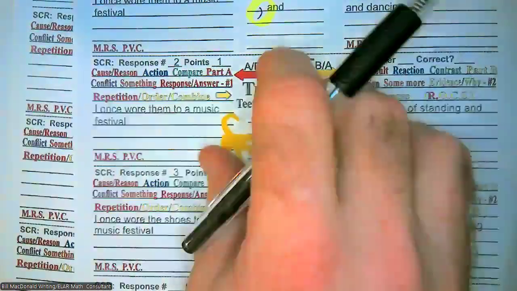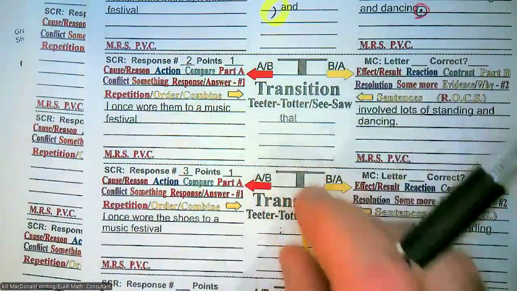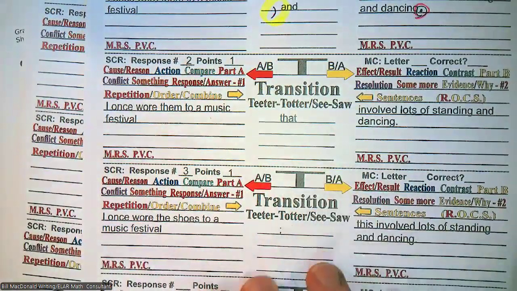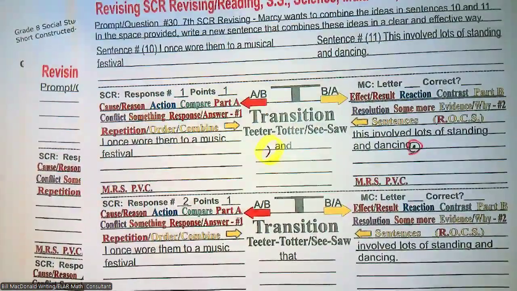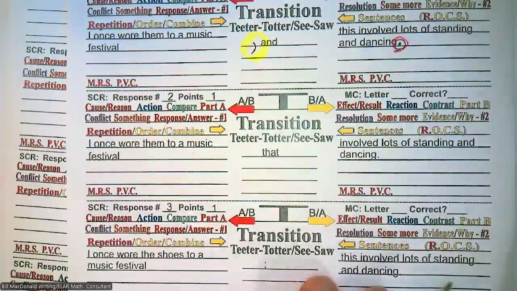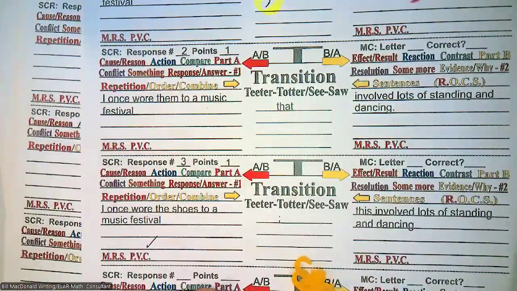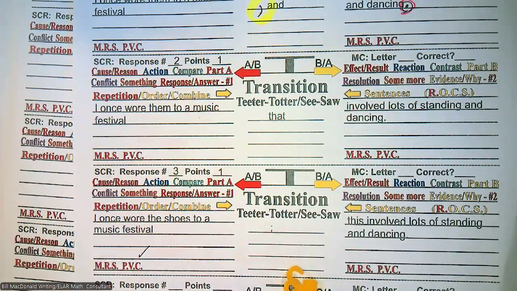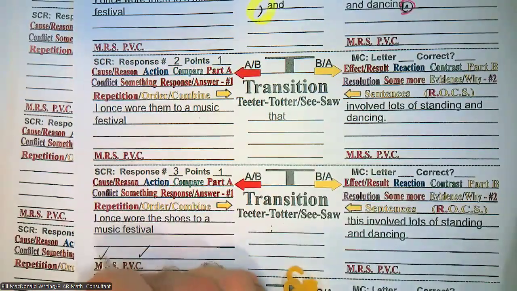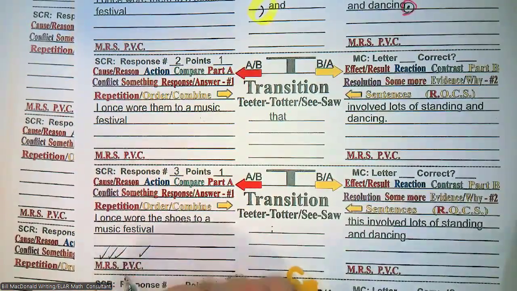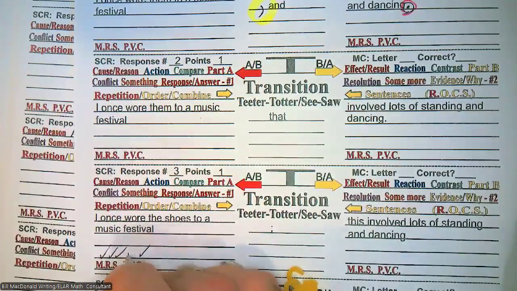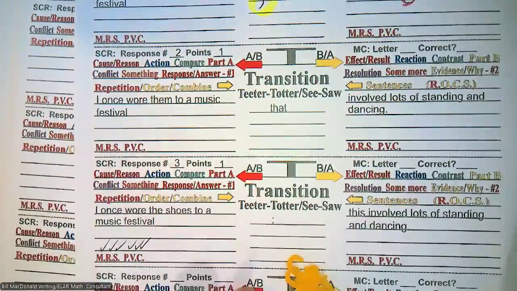Okay. The next one. I once wore them to a music festival. Everything exactly the same. The content stays the same. Everything checks off. There's no run-on, there's no repetition. The subject is still there, the predicate, the verb tenses are all correct.